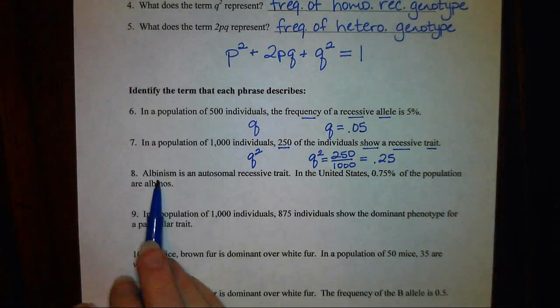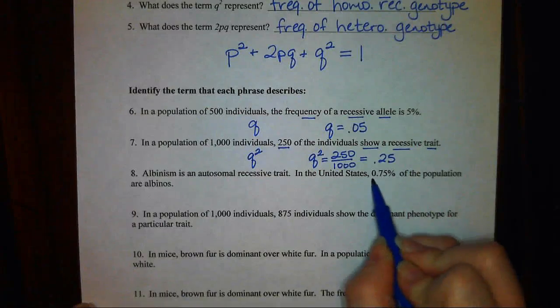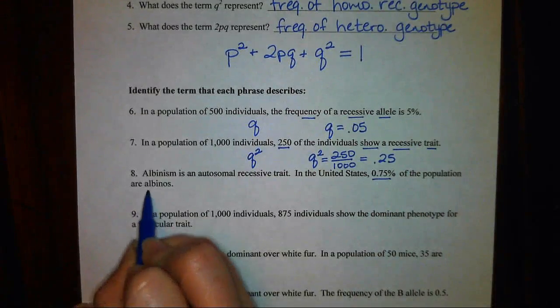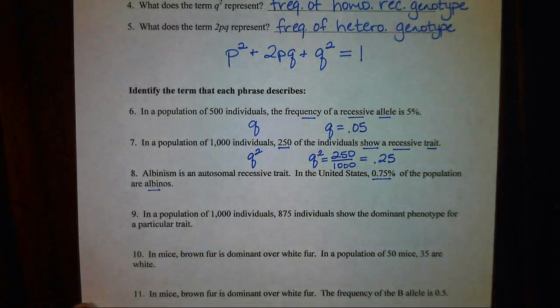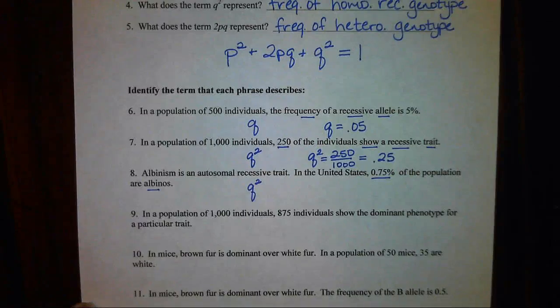Okay, next one's talking about albinism being an autosomal recessive trait. It's telling you the percentage of the population that are albinos. Well, the only way to be an albino is to have an allele combination or a genotype of being homozygous recessive. So once again, this phrase is talking about the term Q squared.